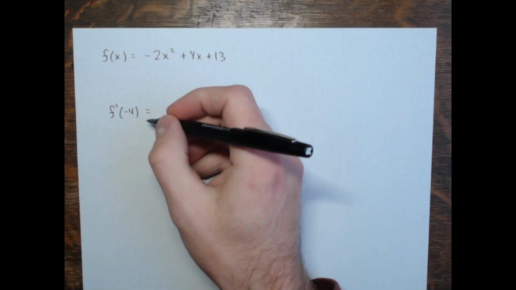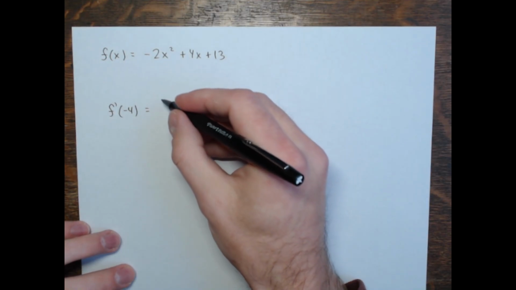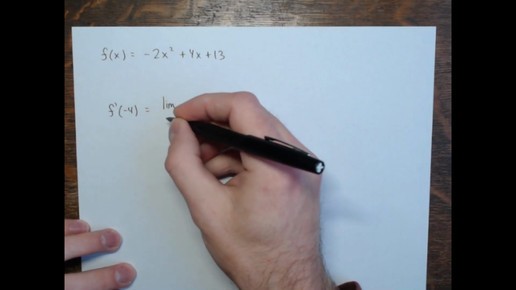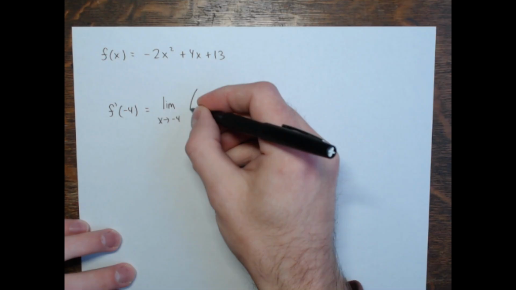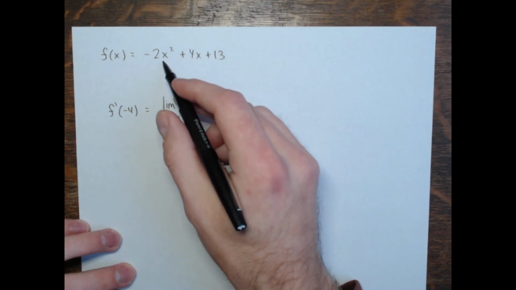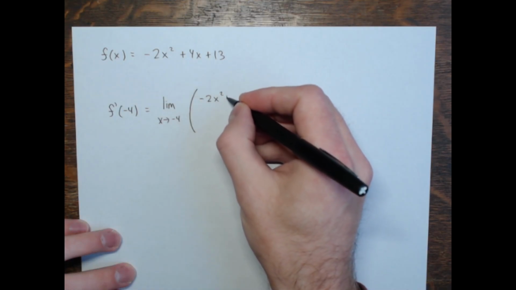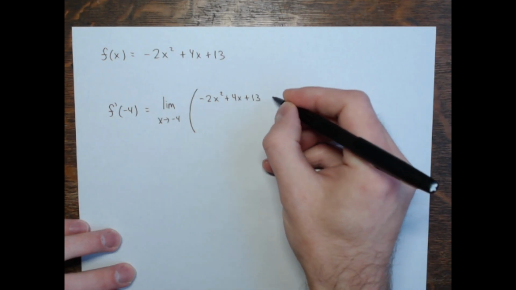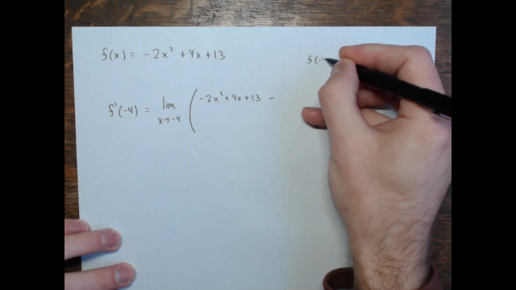So I'm going to use that first definition again. I prefer it. So this f prime at -4, it's going to be the limit as x approaches -4 of f at x, which is this -2x squared plus 4x plus 13 minus, and then the value of f at -4.